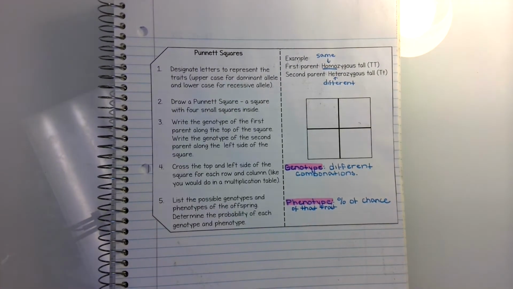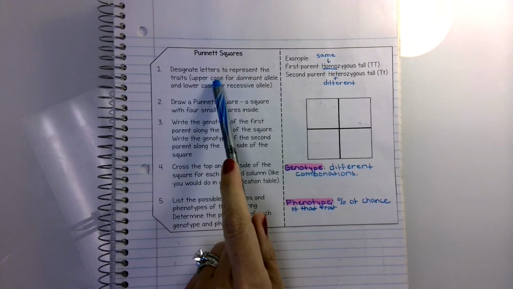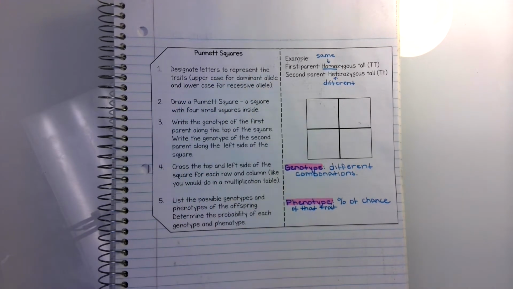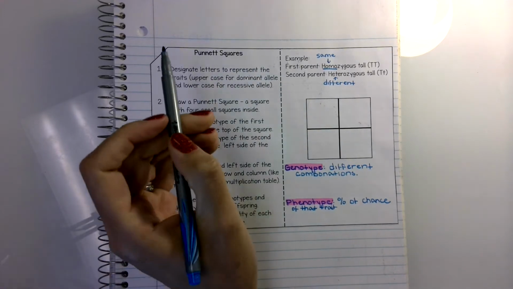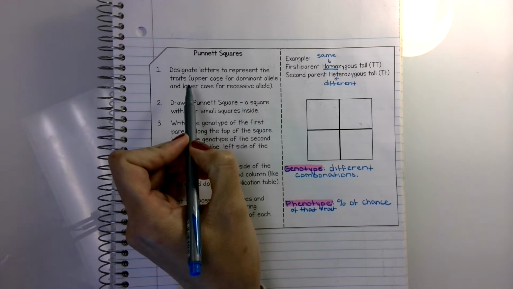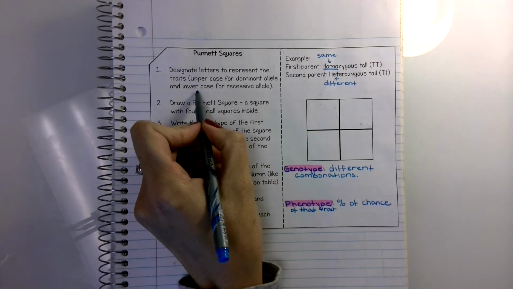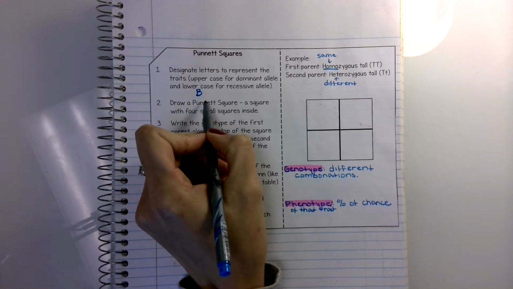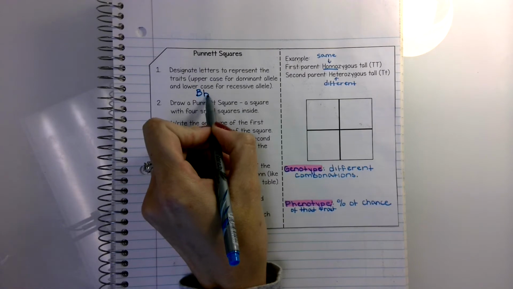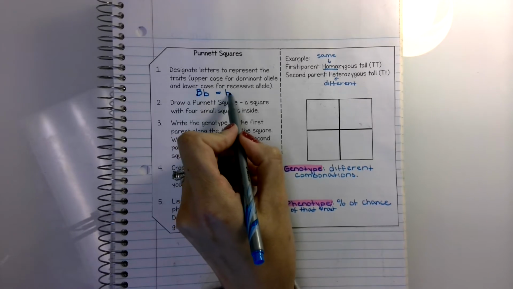Okay, so the next thing we're going to do is make our own Punnett squares. It says, designate letters to represent the traits: uppercase for dominant, lowercase for recessive. So let's see, we're going to do brown hair. B is going to be dominant, and my lowercase b is going to be recessive.